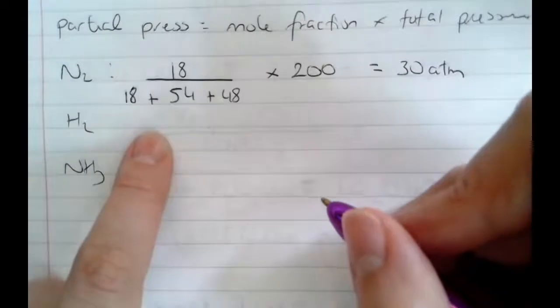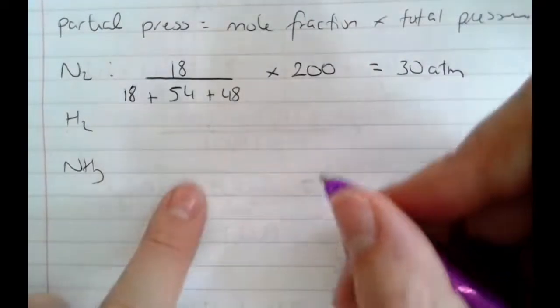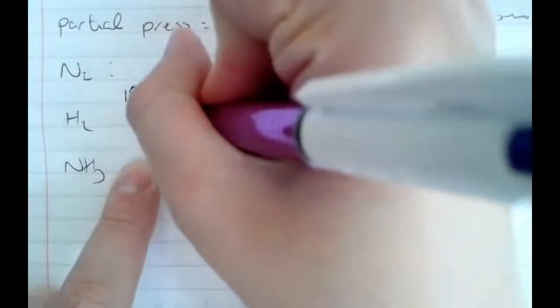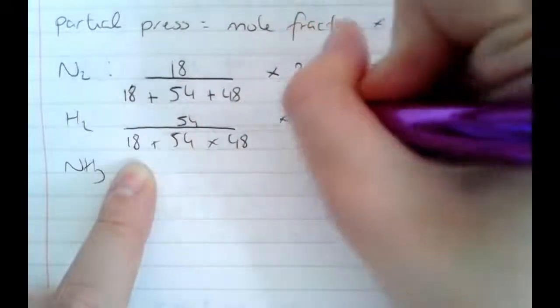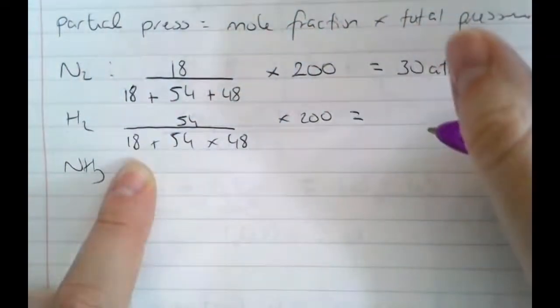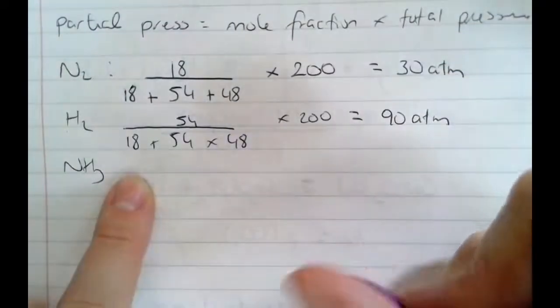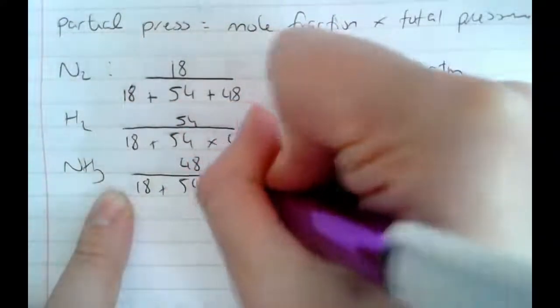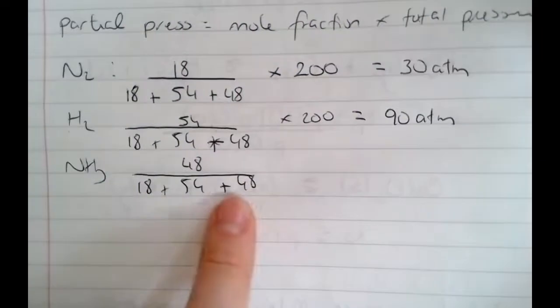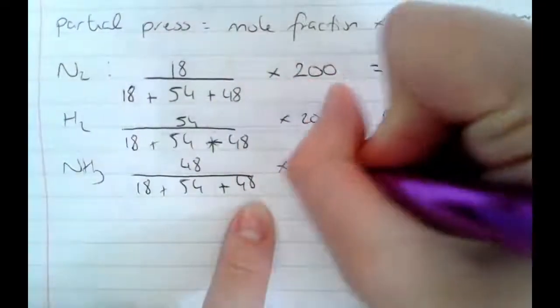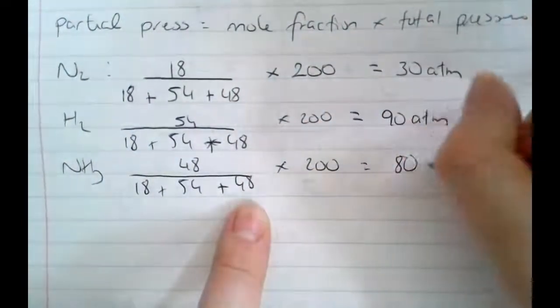For hydrogen, I'm going to do the same thing. But the value for hydrogen is 54, so I'm going to be putting 54 on the top line, and then on the bottom it's still going to be 18 plus 54 plus 48, timesing it by that total pressure, and I get 90 for hydrogen. And then for NH3, the value for NH3 is 48, so 48 goes on the top, the bottom line stays exactly the same. I multiply by 200 and I get 80 atmospheres.